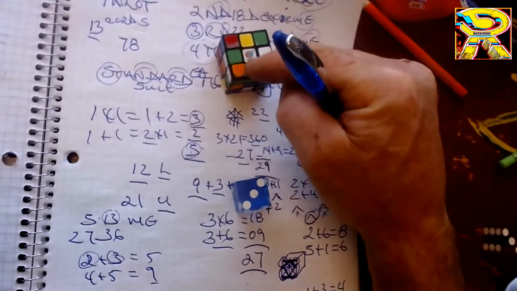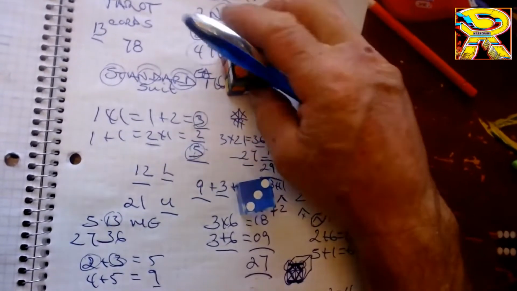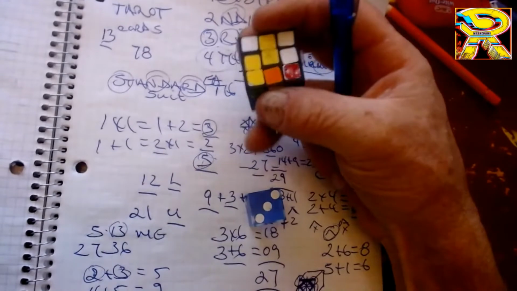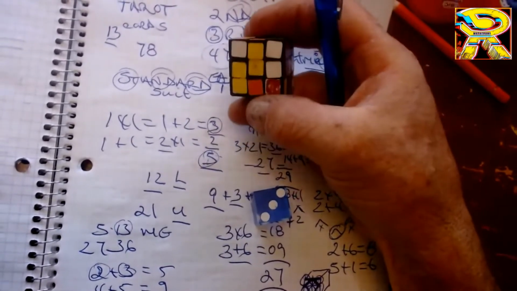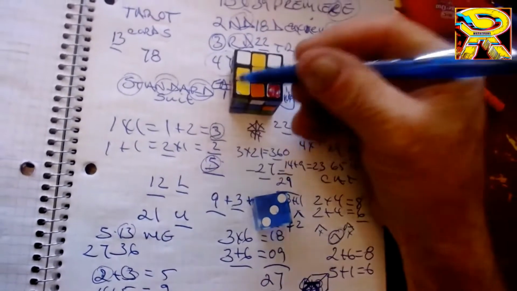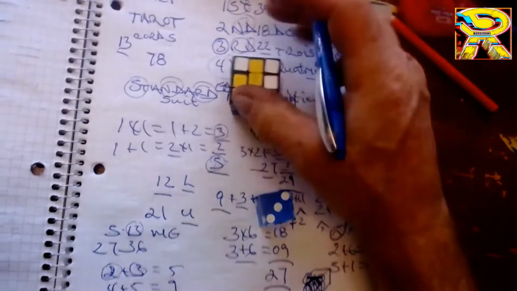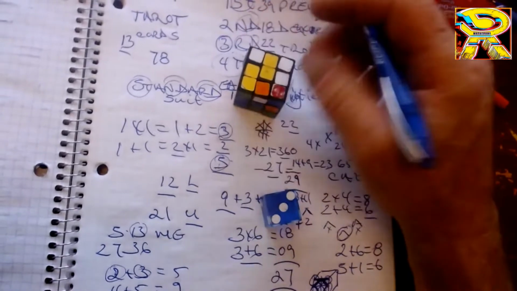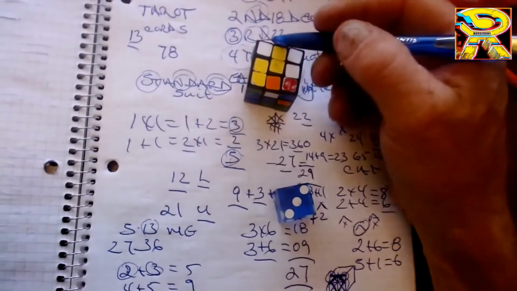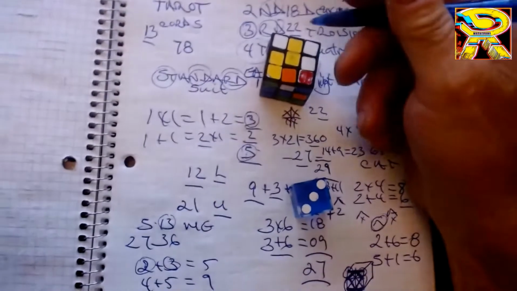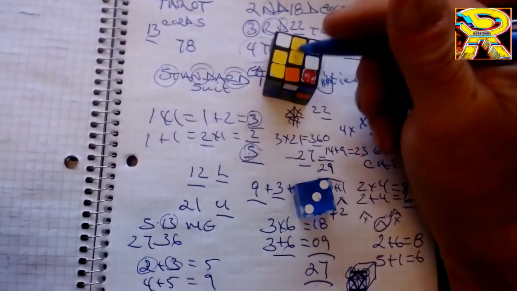There's 2, 4 and the opposite side, and 4 is 8. How many cubes are in this position? There's 1, 2, and then there's 2 on the opposite side is 4. Then there's 5, 6, and there's 2 on the opposite side, 7, 8.